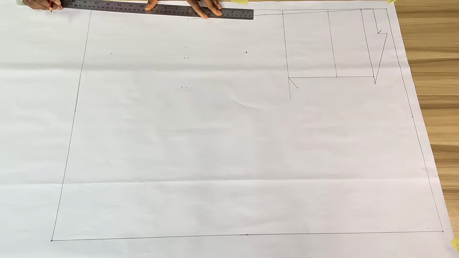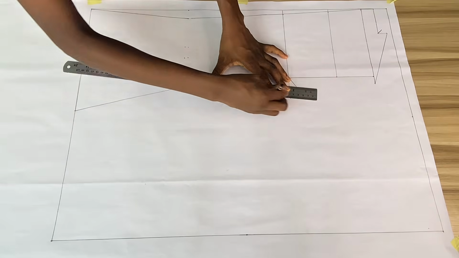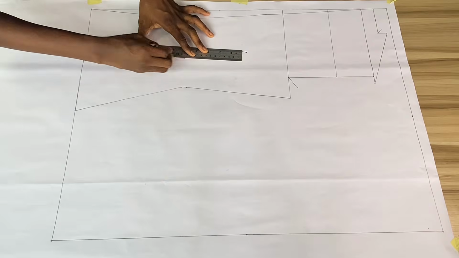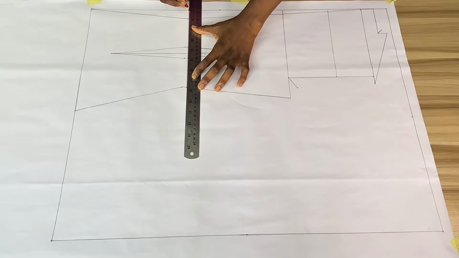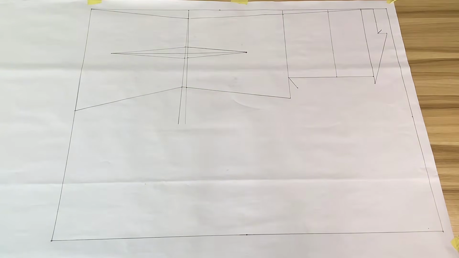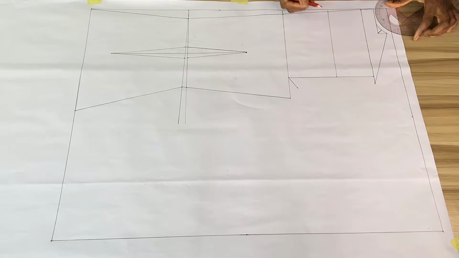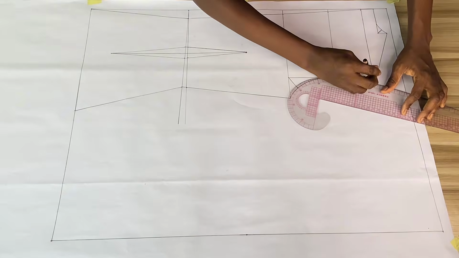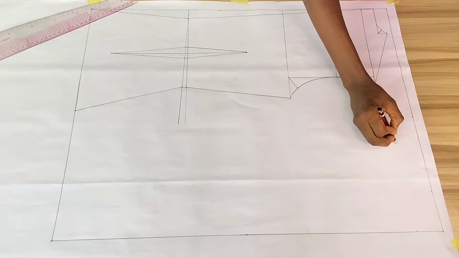For straight lines, make sure that you're using your straight ruler. For curved lines, maybe the arm hole or neckline and then the bust point to waist on the front, make sure you're using the curved side of your ruler. If you don't understand all these things I'm saying, that's because you've not watched the main tutorial on how I drafted this pattern. So I'll drop the link in the description box so you can learn how the pattern was drafted. So you can see how it's coming out nicely.